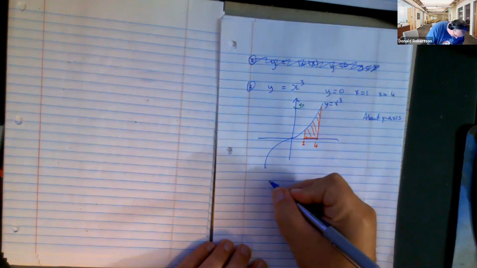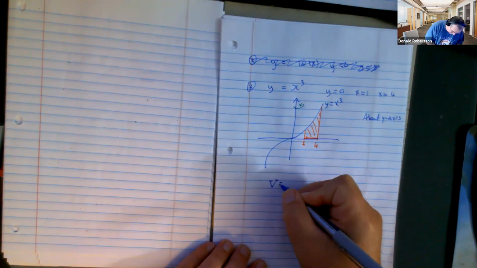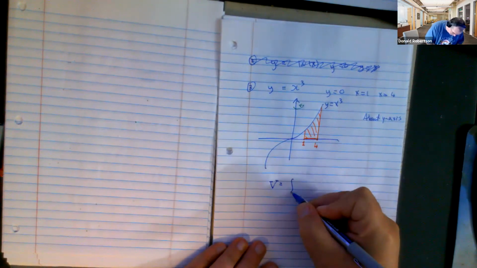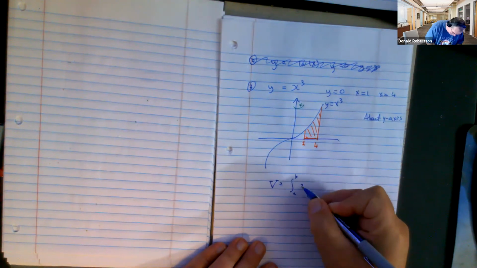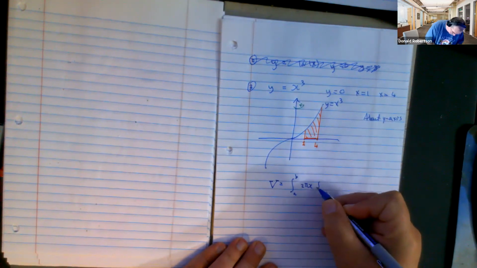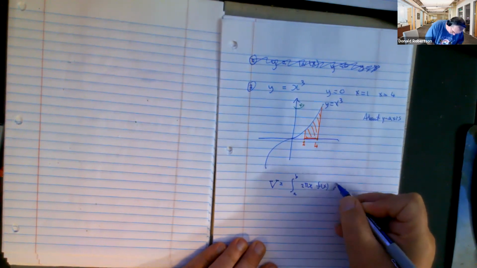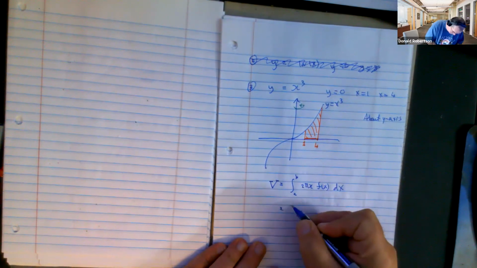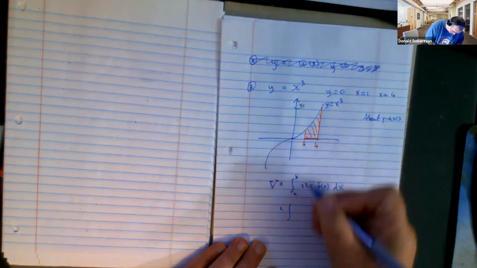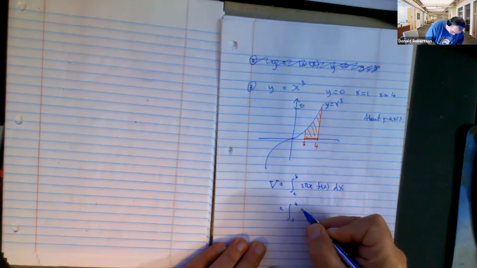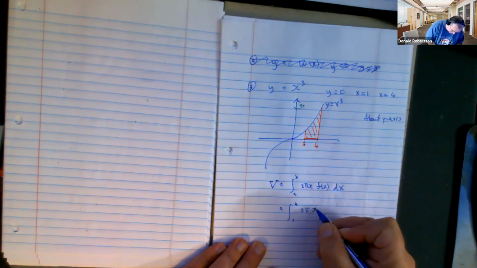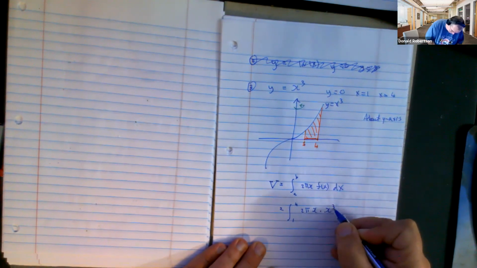Now I'm going to just set this guy up. Okay, so it's the integral from a to b, 2 pi x, f of x, dx. Okay, 1 to 4, 2 pi x times x cubed dx.